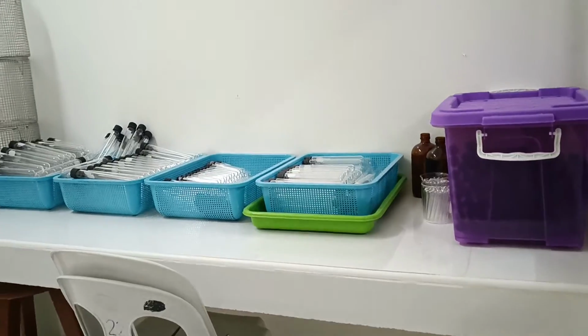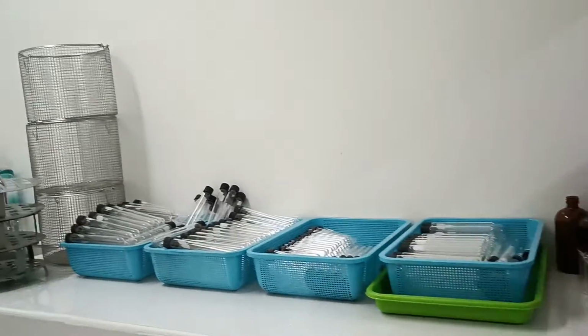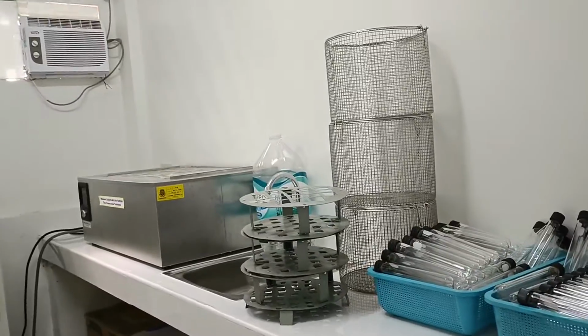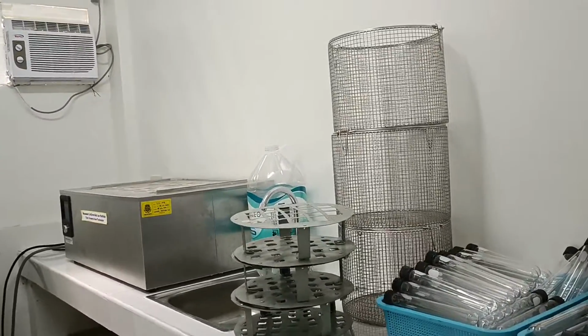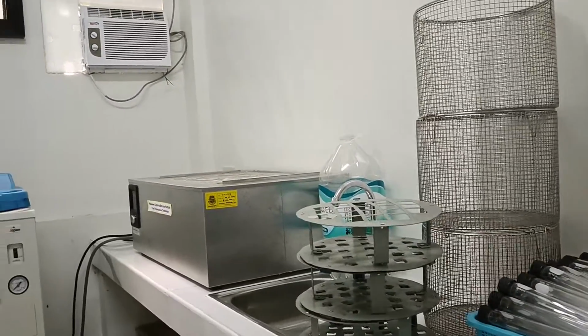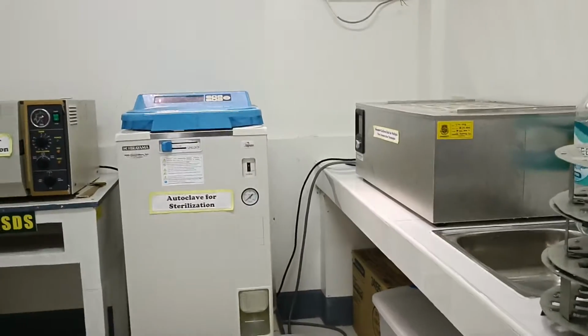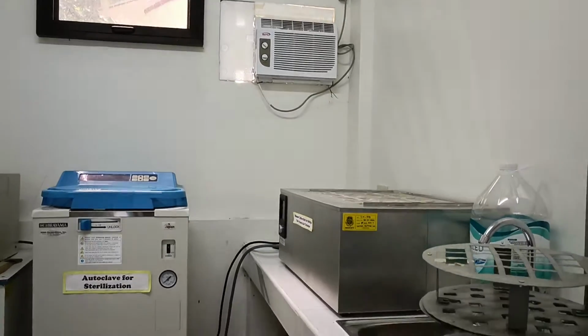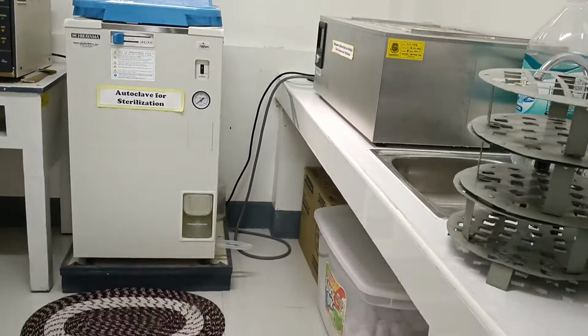The tiled counter holds glasswares, a sink, and a bigger coliform bath for multiple tube fermentation technique. The upright Hirayama autoclave can hold 3 baskets of material to be sterilized.